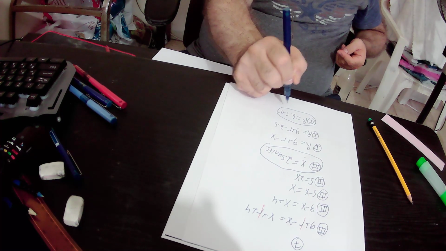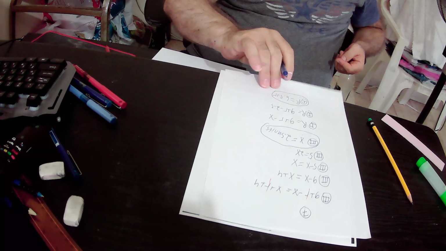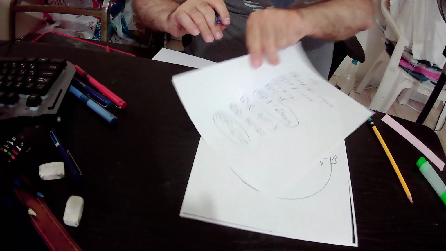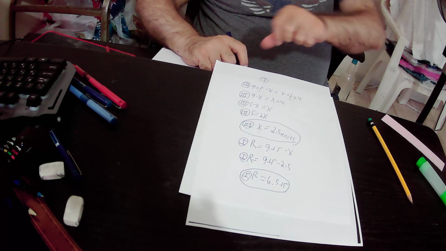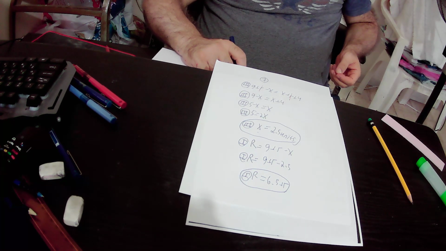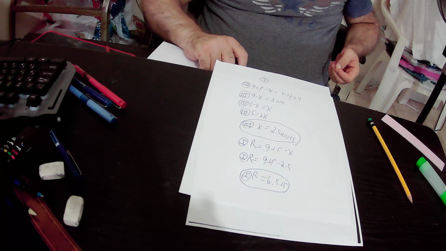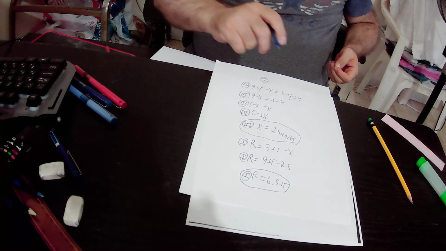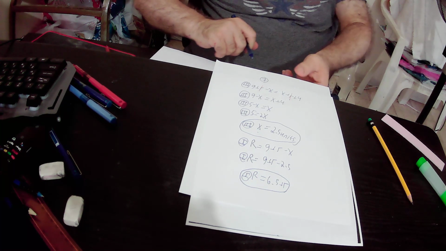So actually we found out that the radius of the big circle equals 6.5 plus small r, and x equals 2.5 units.